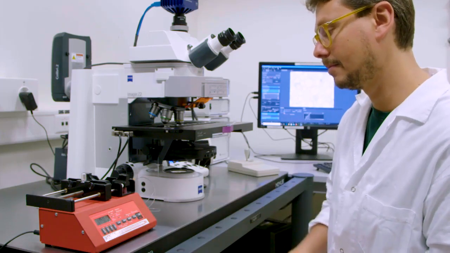In order to fully exploit this protocol, it is suggested to have previous experience in microscopy, basic image processing, designing microfluidic devices, and mastering flow cytometry.